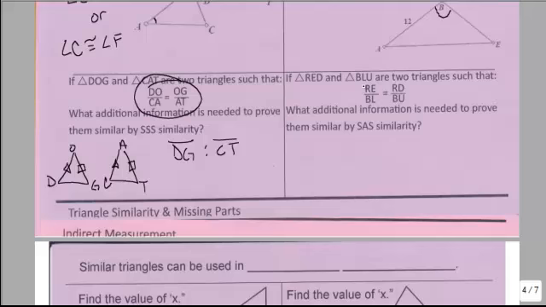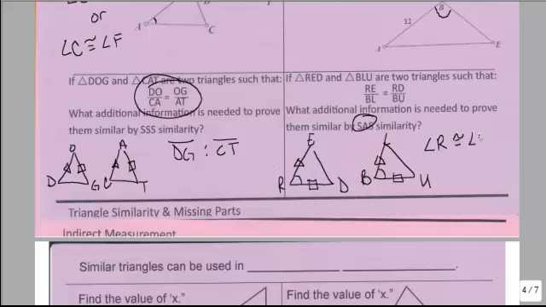This triangle has the same thing, and it gives me two sides. So we have RED and BLU. RE is proportional to BL, and RD is proportional to BU. And it wants to know by side angle side. So side, we would need to know this angle side. Side, we would need to know this angle and side. So we need to know that angle R is congruent to angle B.